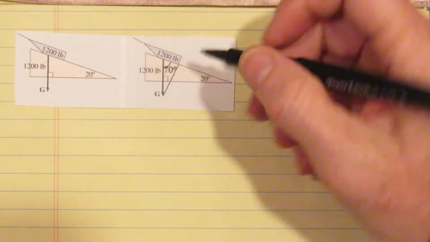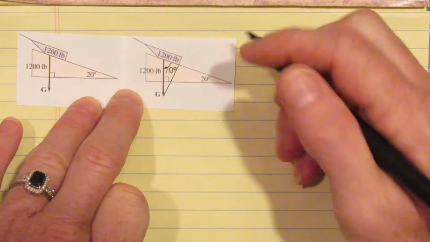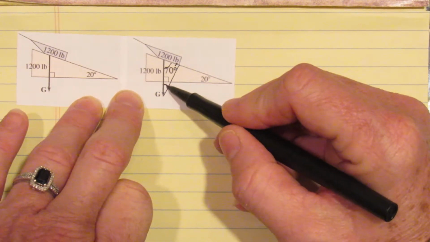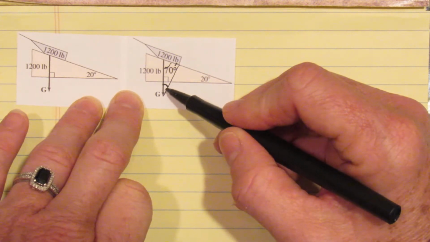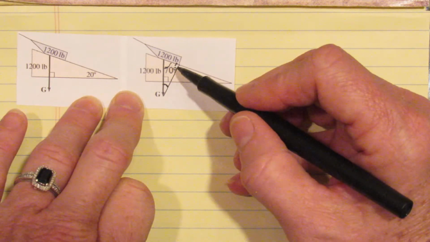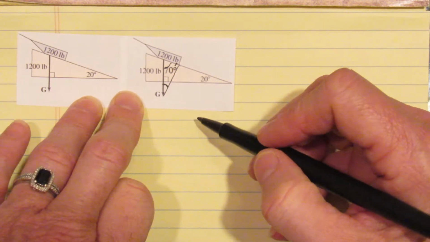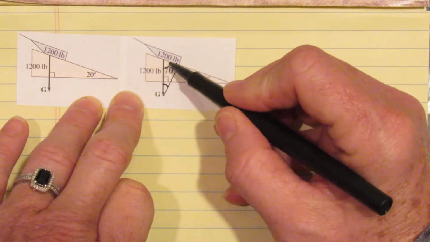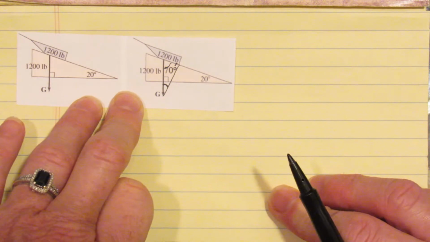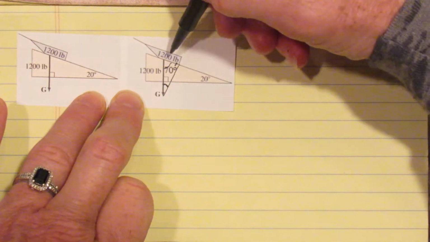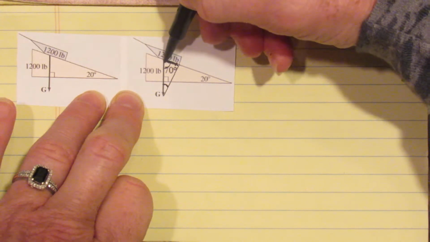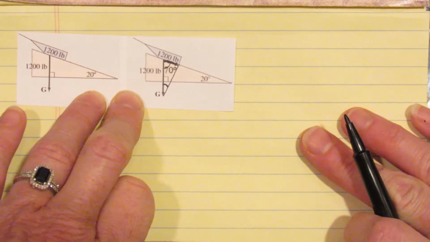So the ramp is tilting up this way at 20 degrees. When I draw the perpendicular to the ramp, this angle here is 20 degrees, and then this angle is 90 minus 20, or 70 degrees. And so you can either work with this angle or this angle. I think this angle actually makes a little bit more sense, because what you're really trying to find is how much of that gravity force is right along the ramp. That's what you're trying to find.